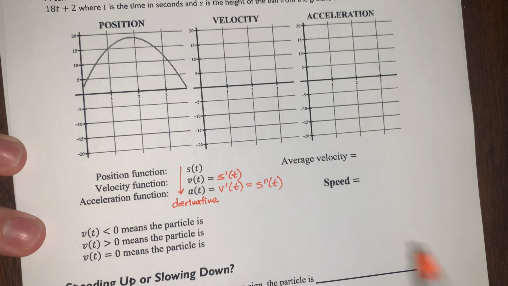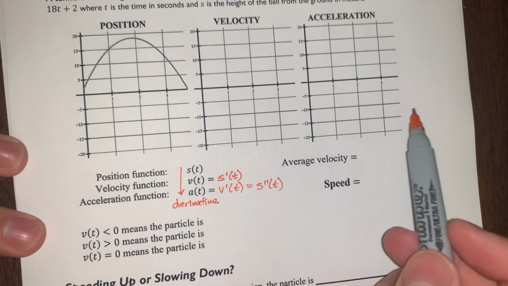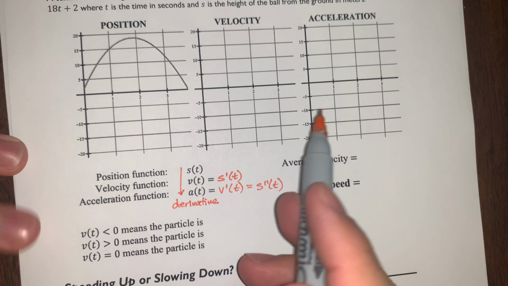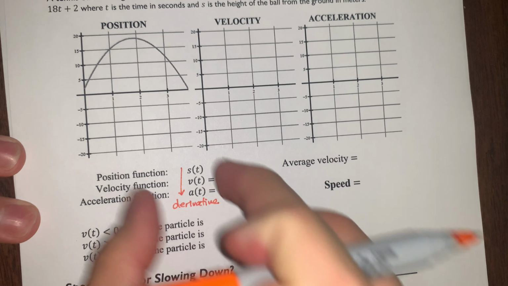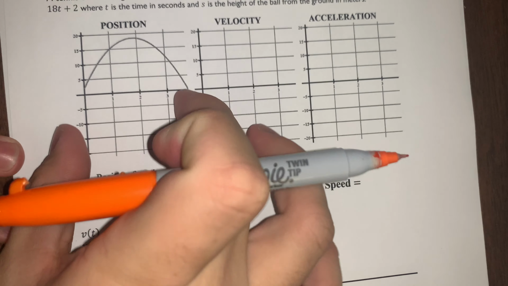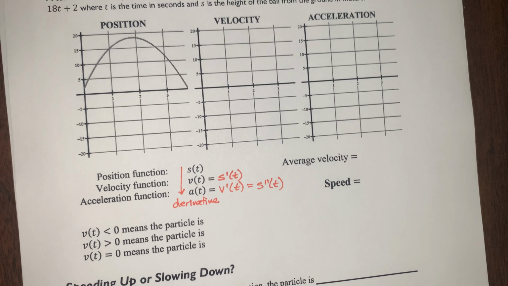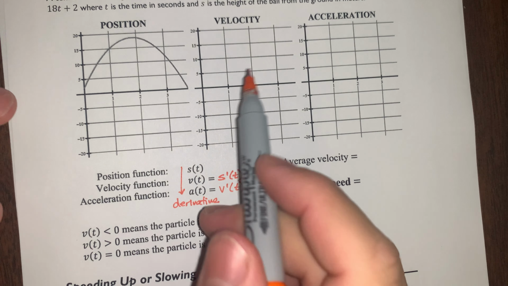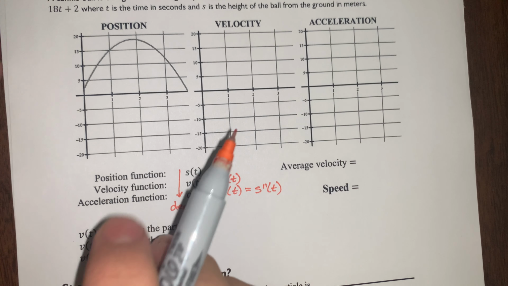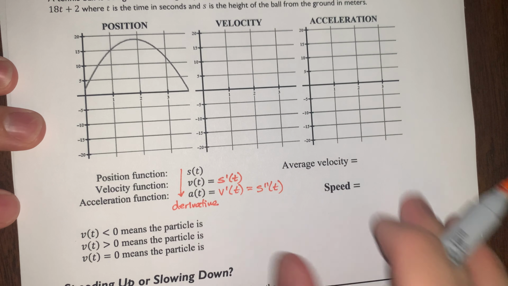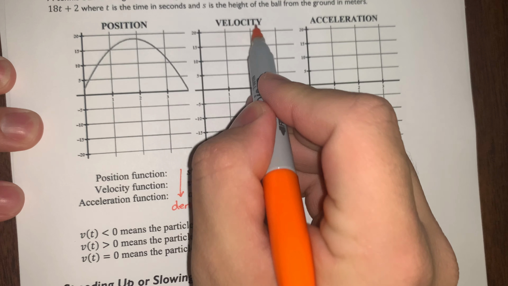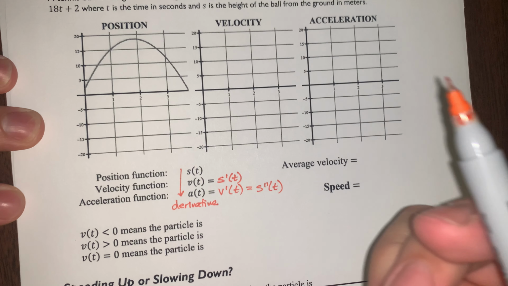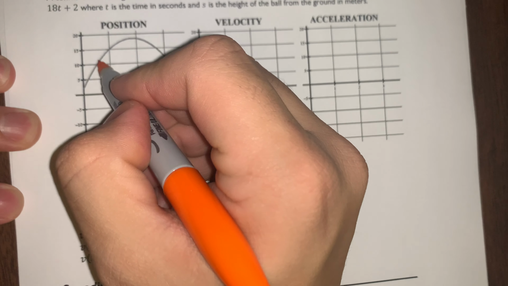Now let's think about what the graphs will look like. Throughout this course, you're going to see me go back and forth between the original function, derivative, and second derivative, because I think it's important to look back and forth and not get confused. So first, if you know that the velocity is the derivative of the position function, pay attention here.